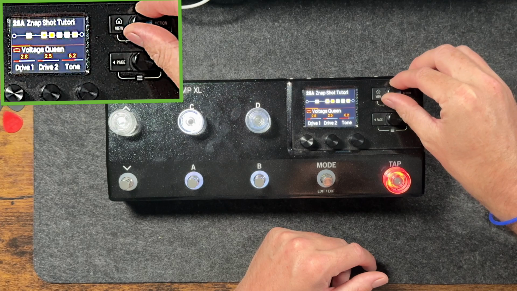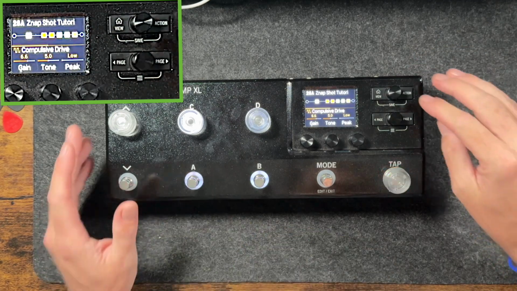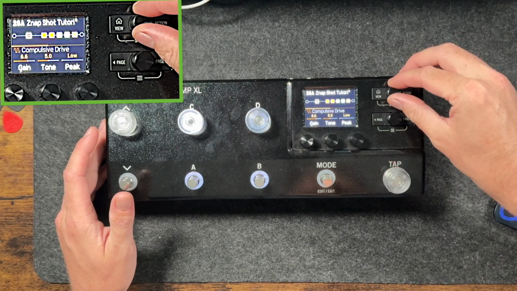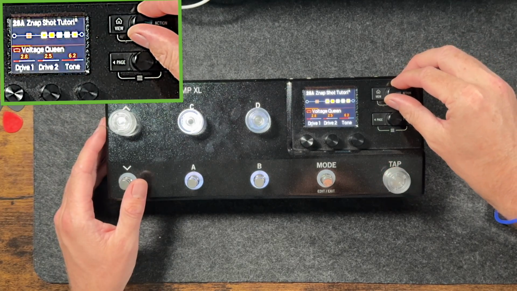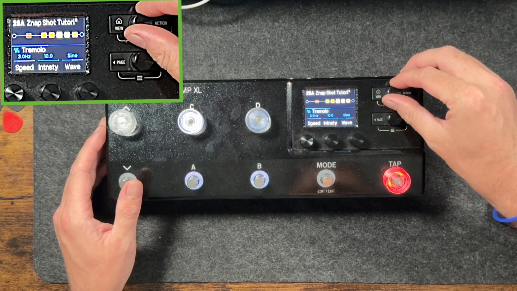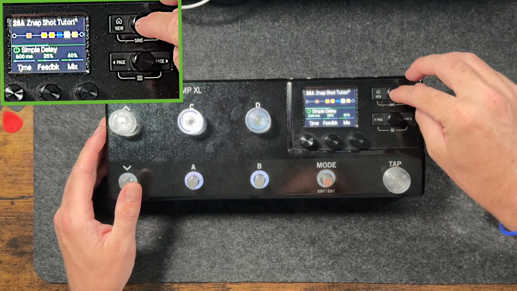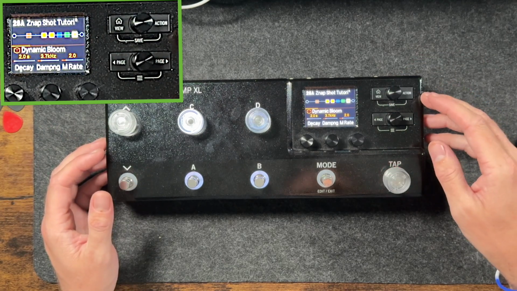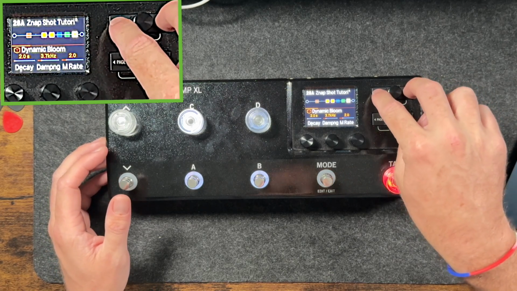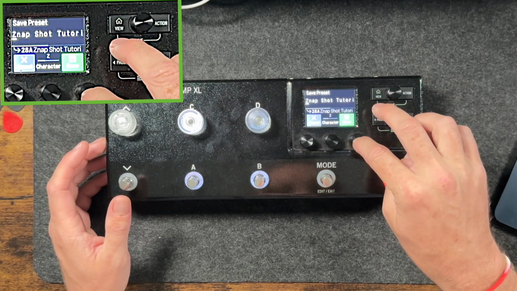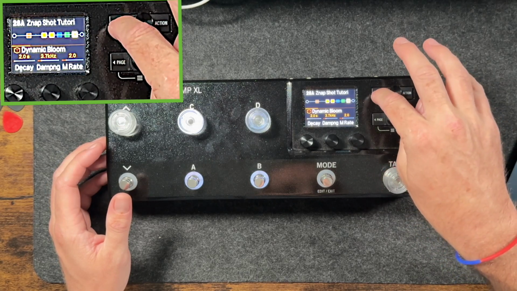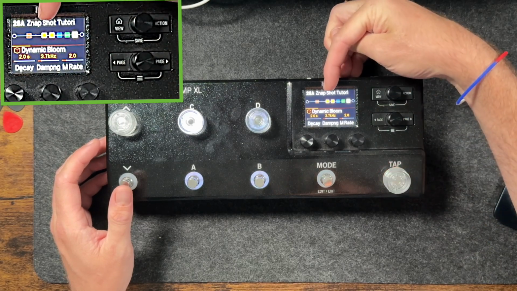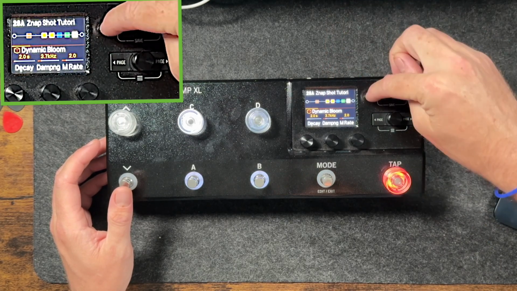So let's go ahead and unclick everything that we don't want. Scroll using the top wheel and click it in to disengage. So compulsive drive, disengaged. Amp will leave on. Cabinet will leave on. Tremolo, disengage. Simple delay, disengaged. Reverb, we can leave it on. Again, home, action, save. Hit view again, and you're in snapshot 1. So snapshot 1, you only have the amp, the cabinet, and the reverb.